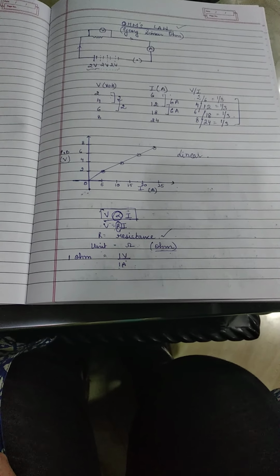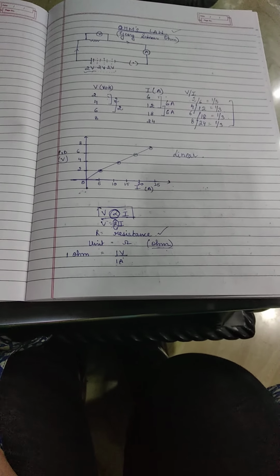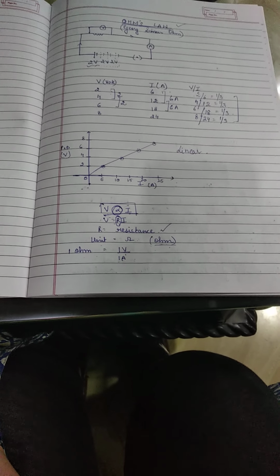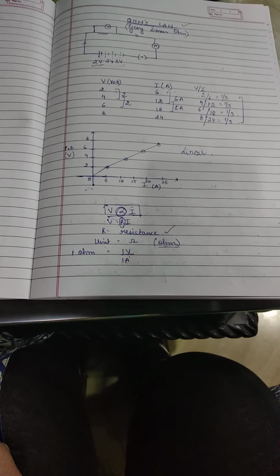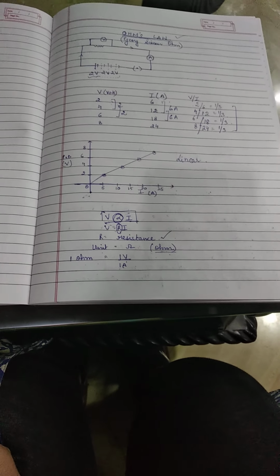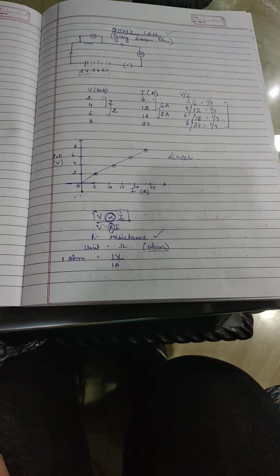How would you define it? When a potential difference of 1 volt is applied across the ends of the conductor, it generates an electric current equivalent to 1 ampere. So that is defined as 1 ohm resistance.